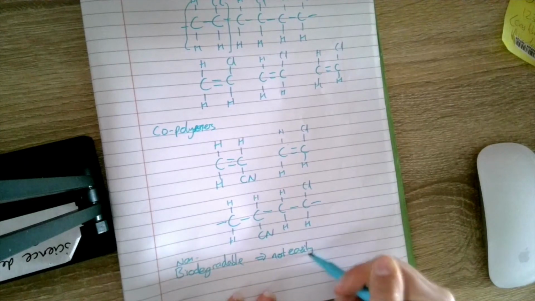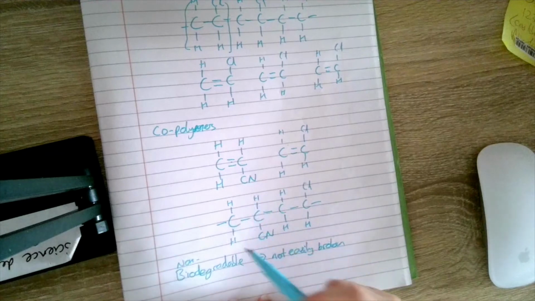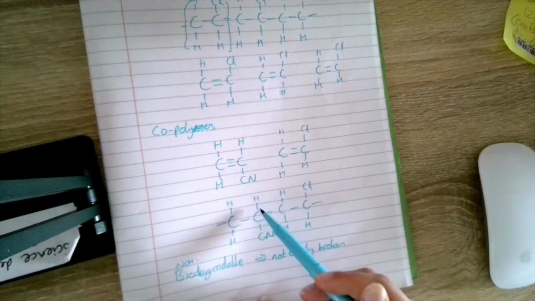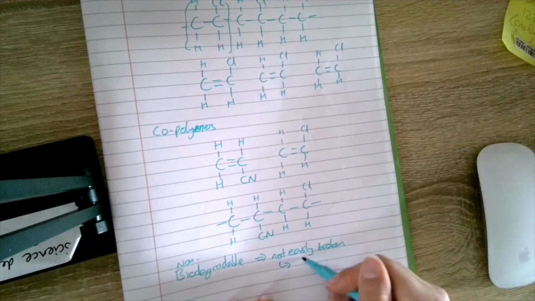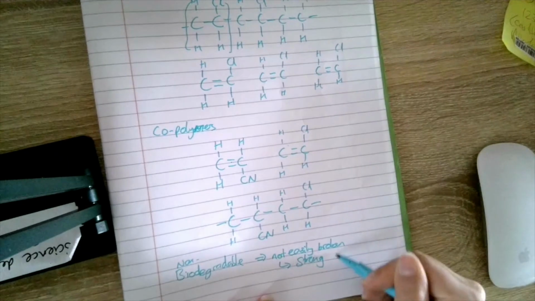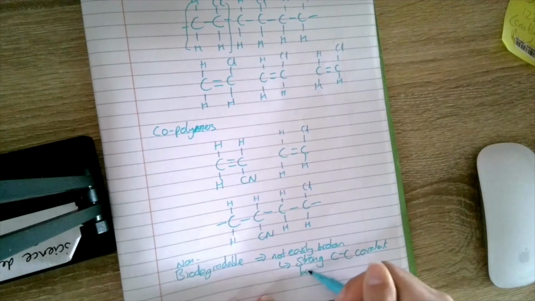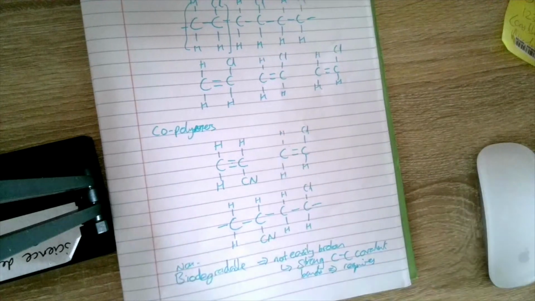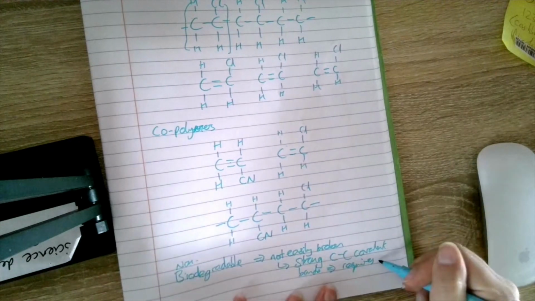And the reason for that is because if you look at the bonds in which you're going to have to be breaking, it's your C-C bonds or your C-H bonds, or again C-C bonds, which are very strong. So you have to break strong C-C covalent bonds, and this requires a lot of energy, which of course is not going to naturally happen at our standard temperatures.